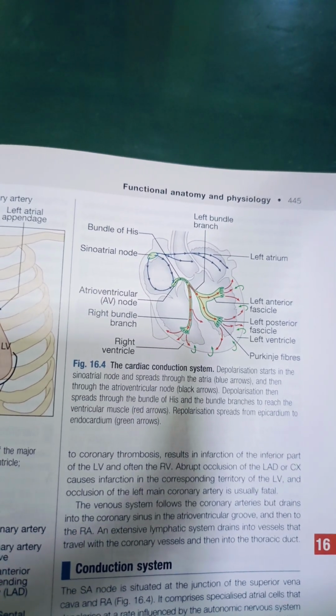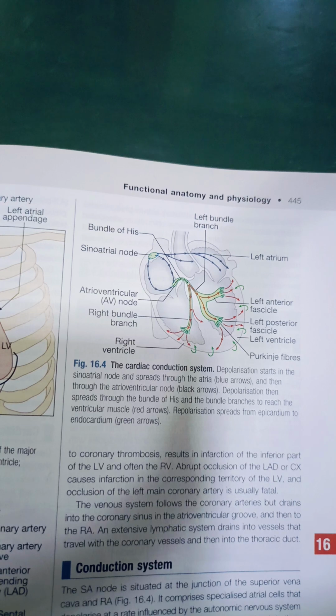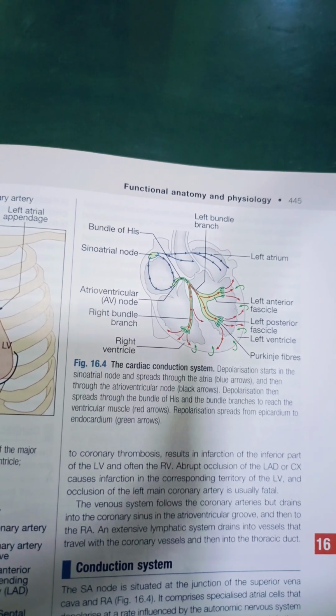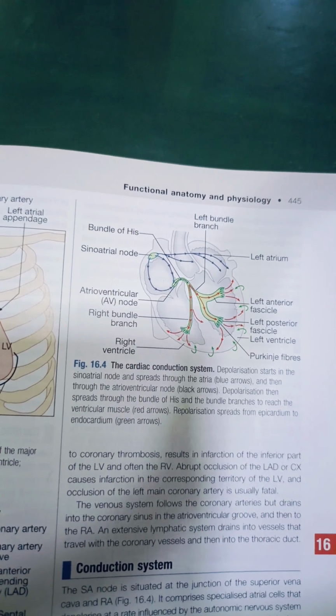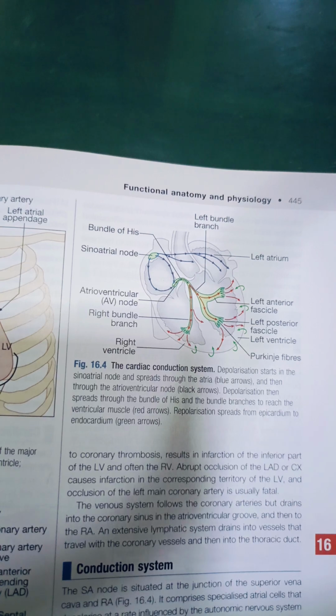The SA node has special atrial cells that depolarize at a rate influenced by the autonomic nervous system, which is controlled by catecholamines.